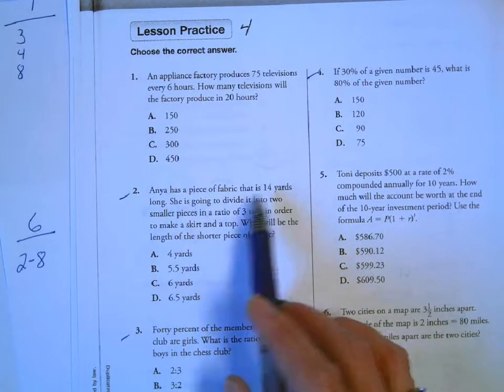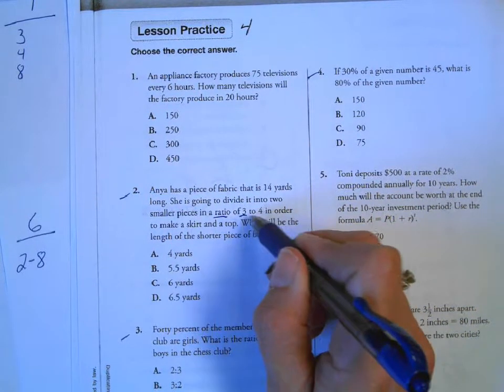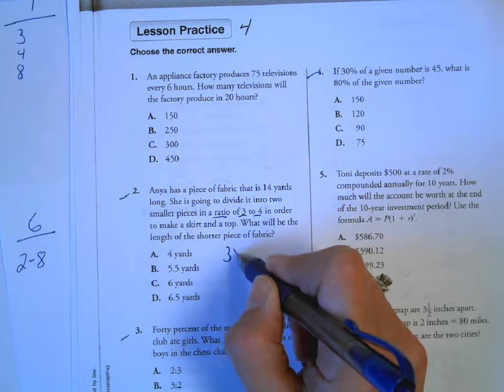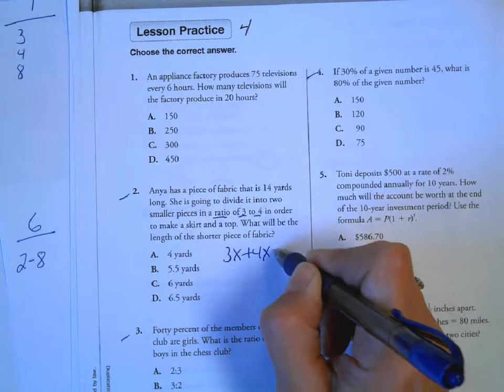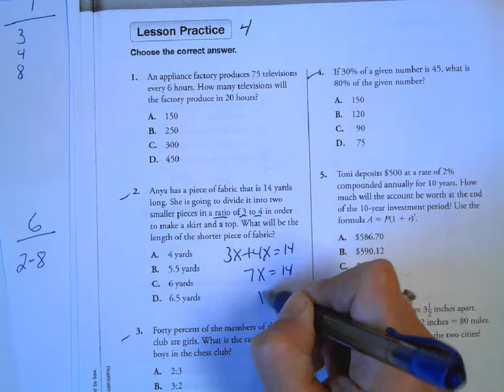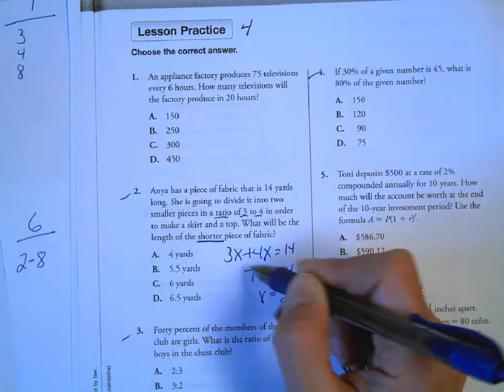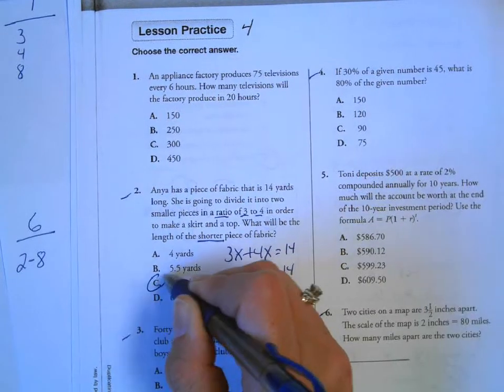Anya has a piece of fabric that is 14 yards. She's going to divide it into 2 smaller pieces. Ratio 3 to 4. So 3x plus 4x has to equal 14. 7x is 14. X equals 2. What will be the length of the shorter piece? 3 times 2 is 6. 6 yards.